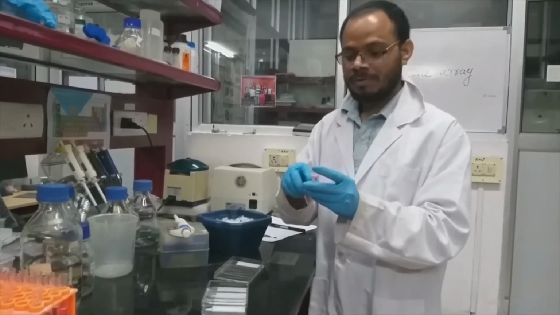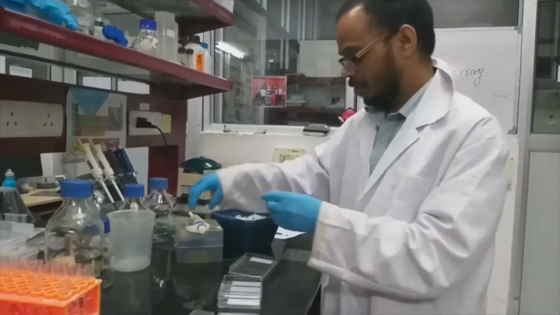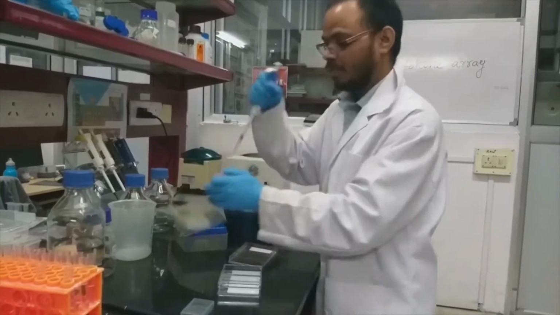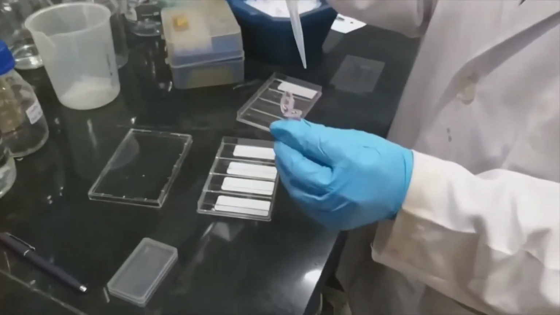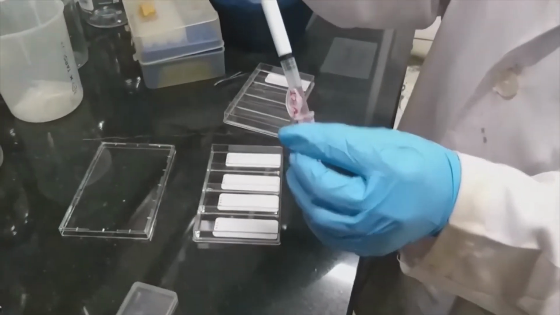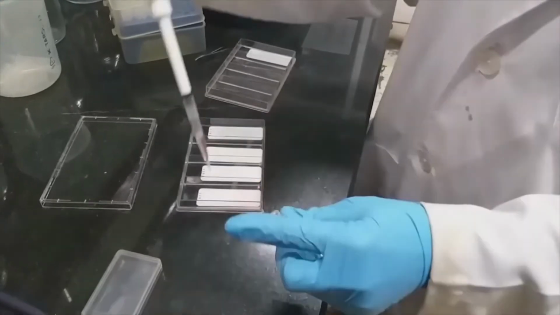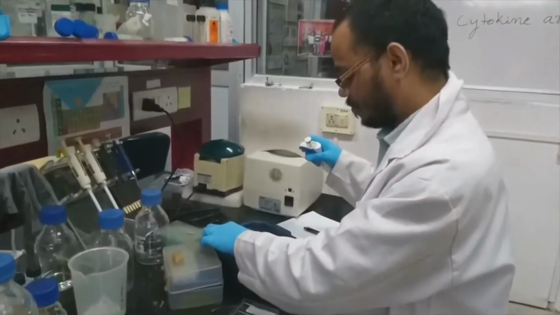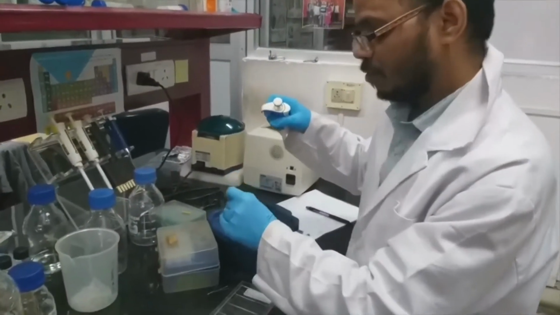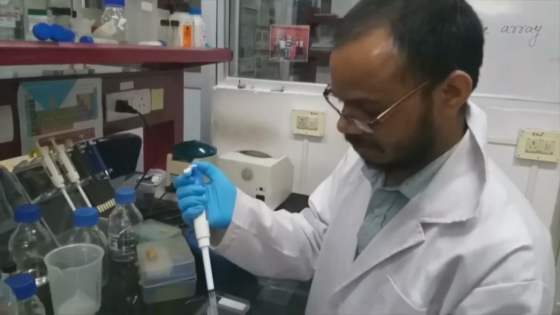Now we have to introduce these samples into the membranes. So I am going to pour all this into this membrane. For every sample we have to use a separate tip so that we will not get any cross signaling.